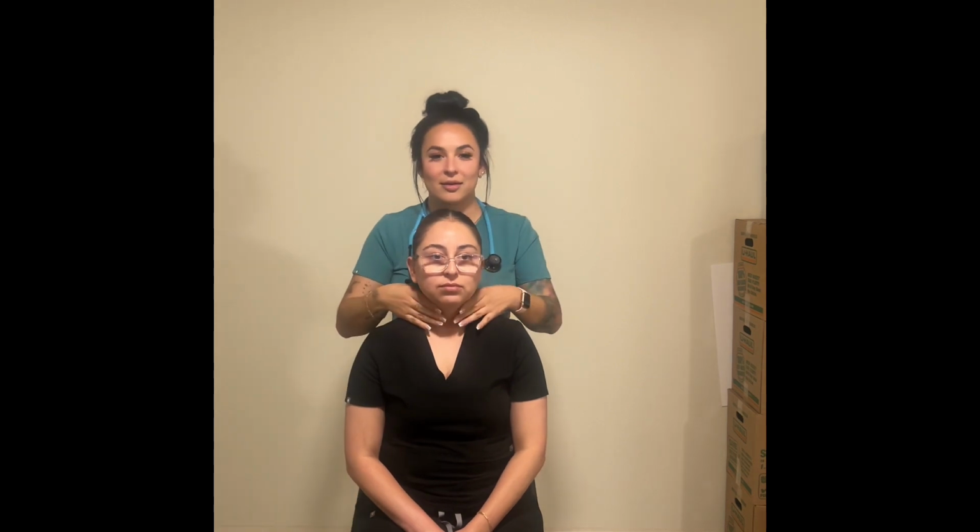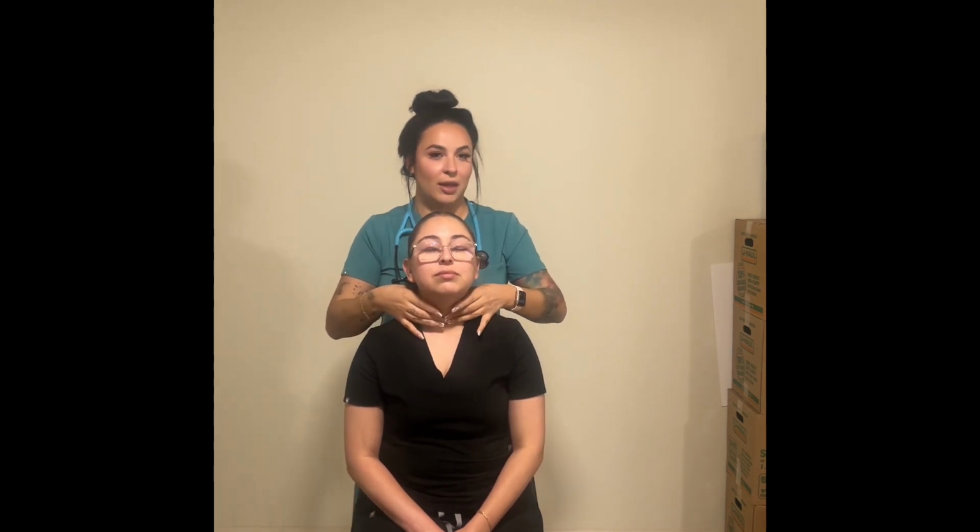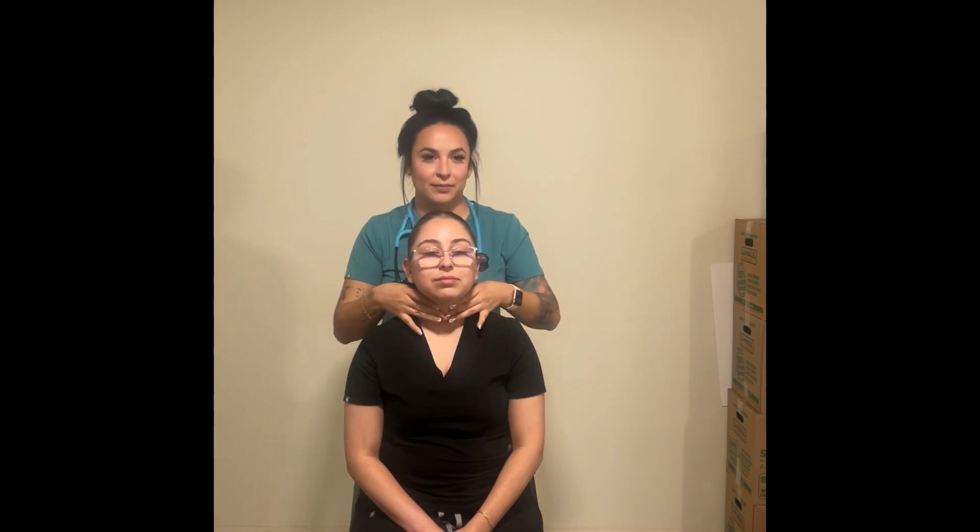Next, we're going to assess the thyroid. I'm going to do that again from the back, okay? So you just sit normal for me. Okay, no edema, no swelling, no goiter noted. So for the next part of the exam, we're going to test the eyes.